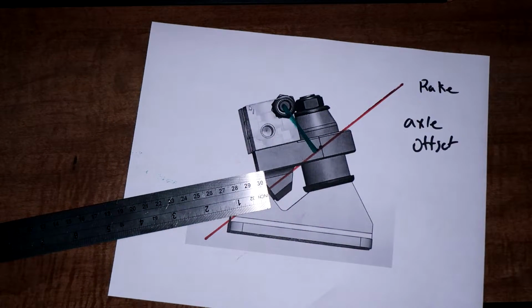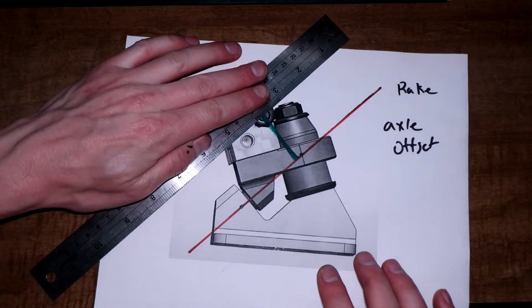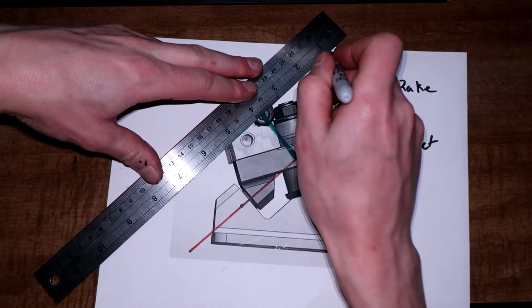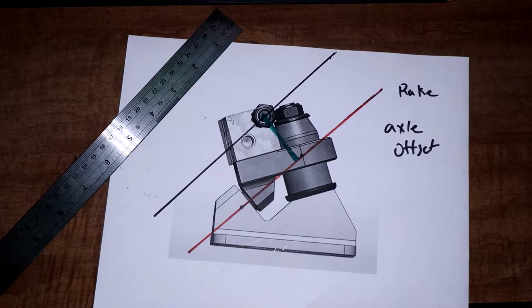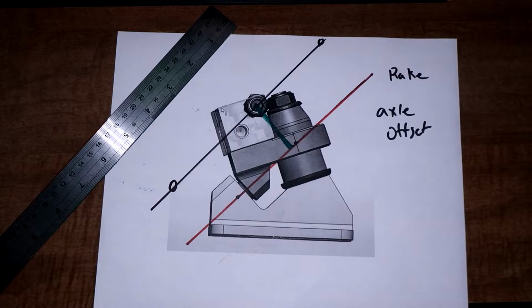Because of that, any axle position along this line is going to have the same axial offset. If you put the axle here or here, same axial offset.